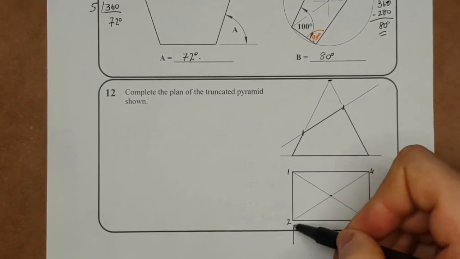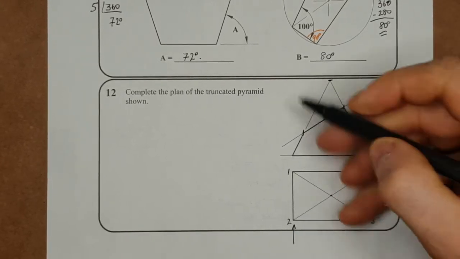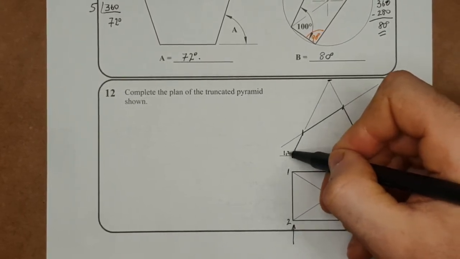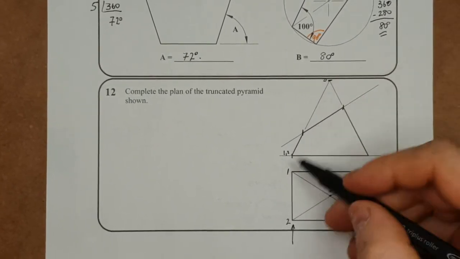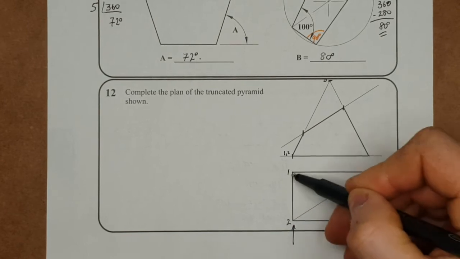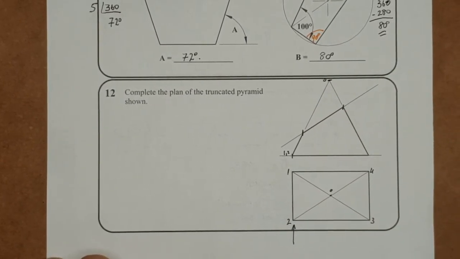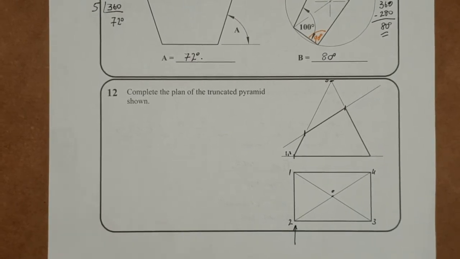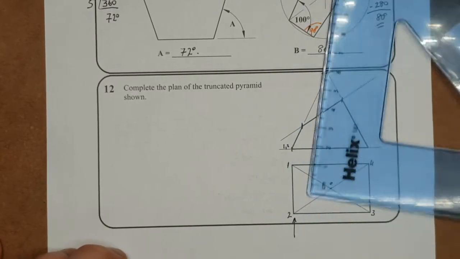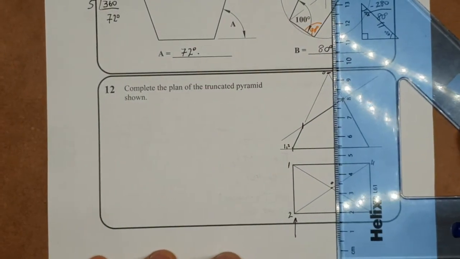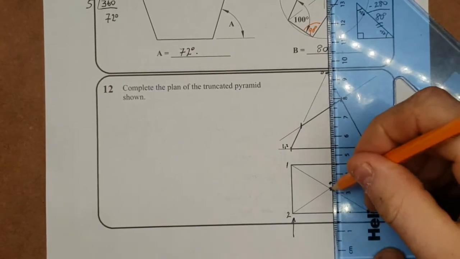When I view up to my elevation, 1 and 2 fall exactly on the same point, and the whole face up to 0 being the apex, the whole face from 1 to 2 to 0 appears as an edge view, which is very, very handy for solving this question. So I'll just grab my 2 set squares again, set up my sliding set squares there based on the apex.